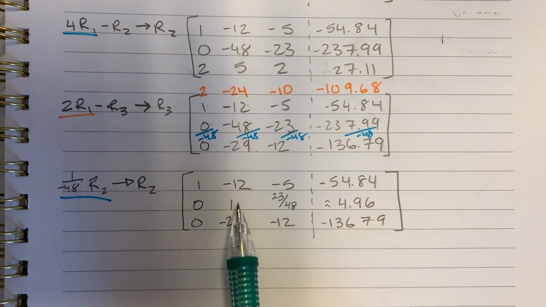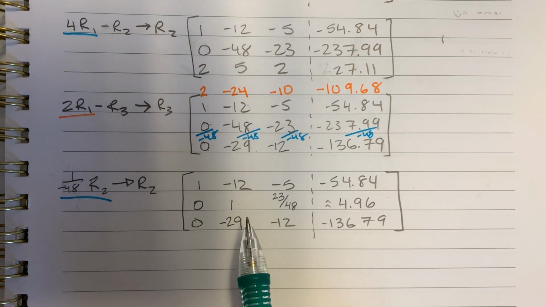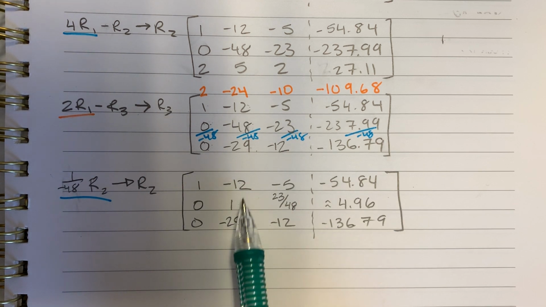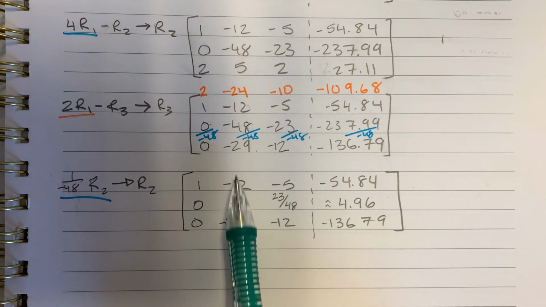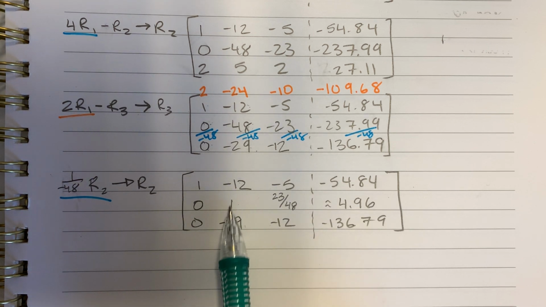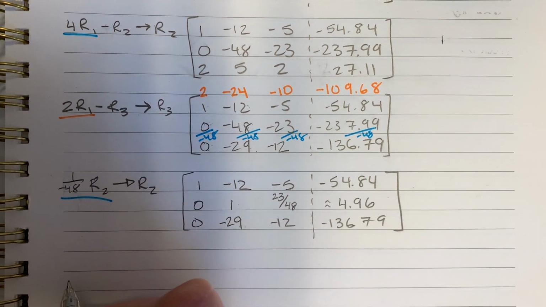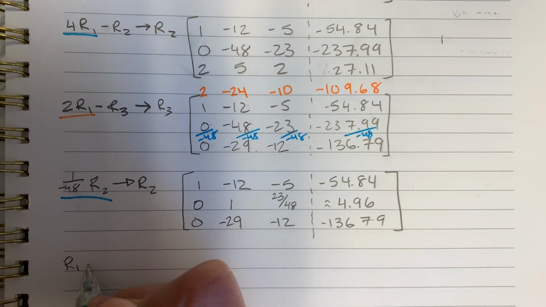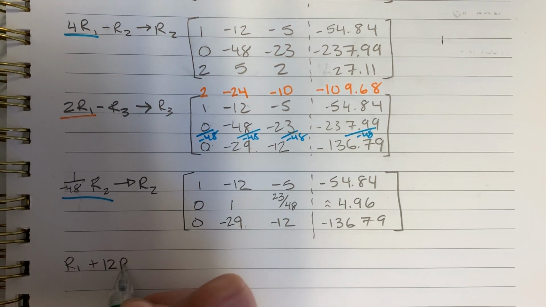Okay, I've got this 1 here, and now it's really nice to get these to be 0. I can just multiply the second row by whatever the number is and then add or subtract them. So to get this to be a negative 12, I can make this a 12, add them together, and this would become 0. So I'm going to multiply the second row by 12, add it to the first row to create a new first row. So again, I'm taking row 1, and I'm adding it to 12 times row 2 to get my new row 1.